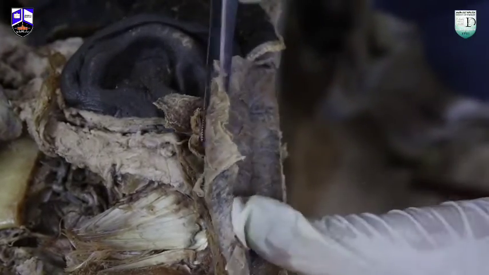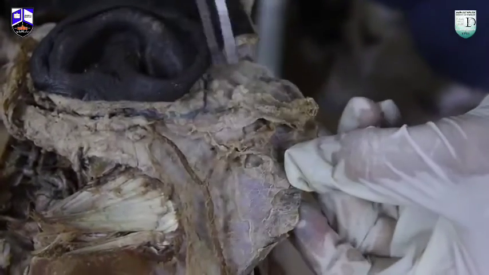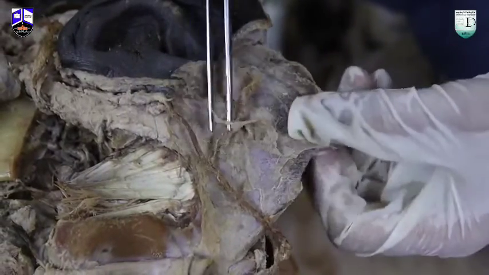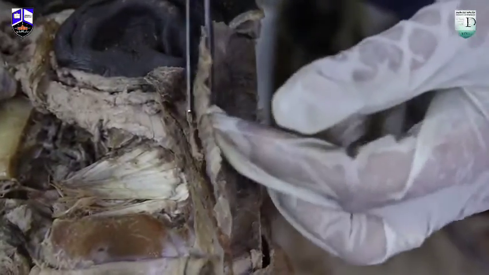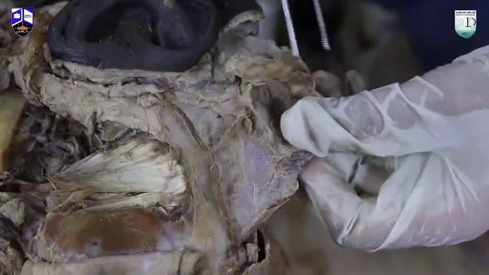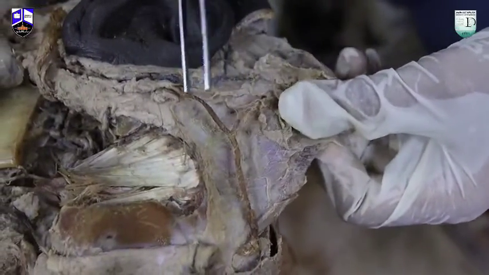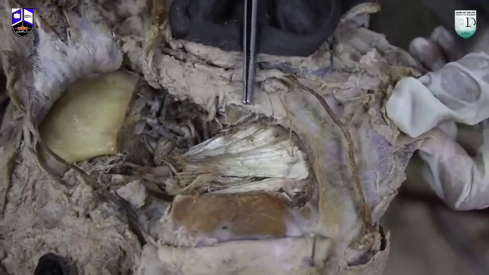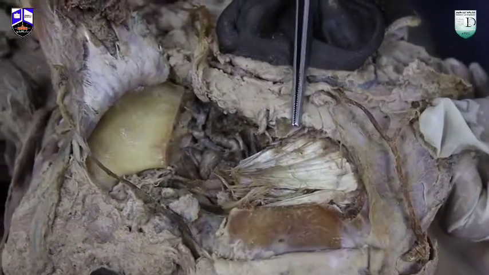This is the temporalis muscle, the fan-shaped muscle being covered by the deep temporal fascia. It originates from the whole temporal fossa as well as from the deep surface of the deep temporal fascia. It passes downward and forward to be inserted into the coronoid process of the mandible.